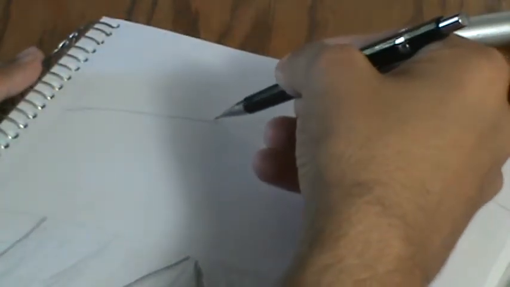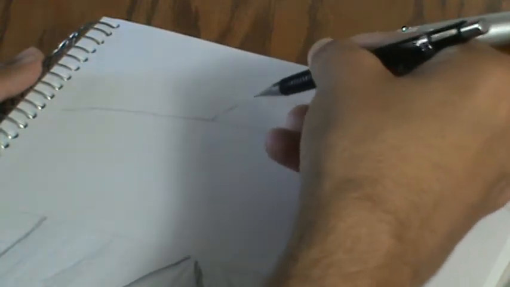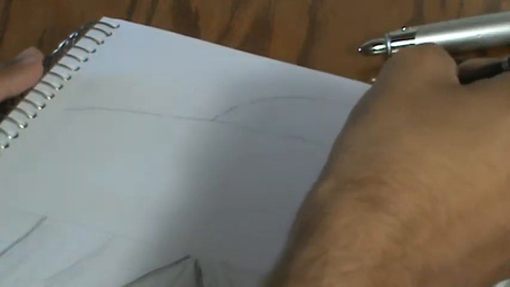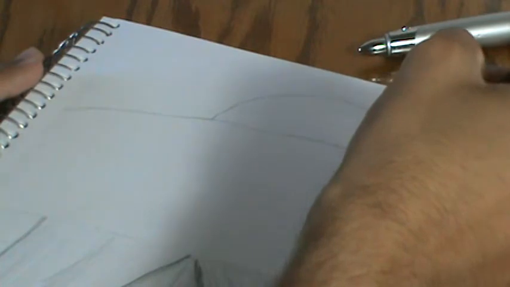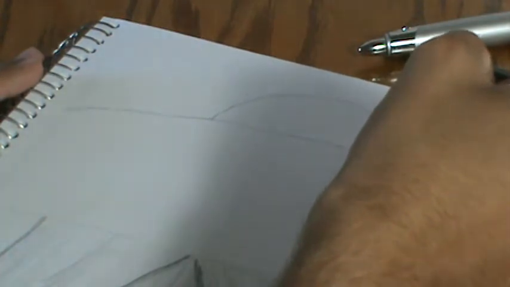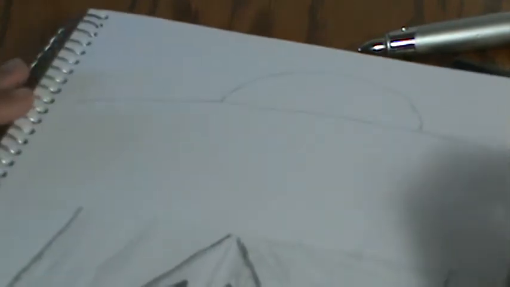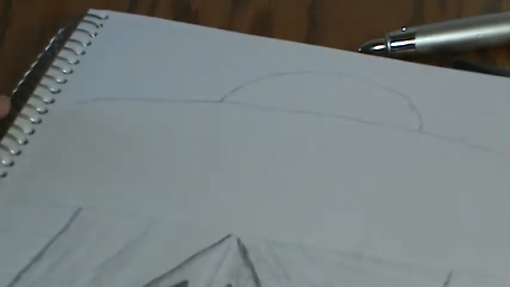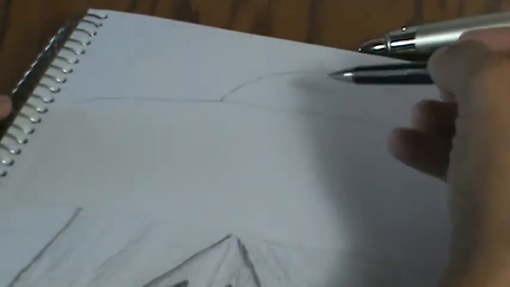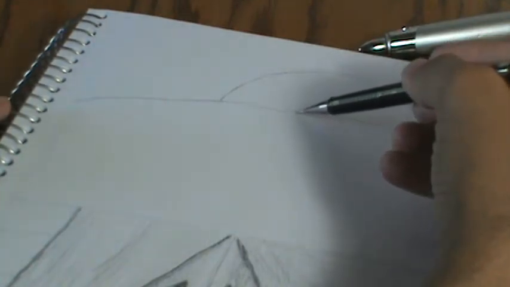Now, this is going to be a very common one I'm going to do. You'll probably see a lot of people do this. But let's just put a setting sun for the background. Just a little half circle. Like so. And now, let's give that an illusion that there's a pathway heading that way. Something kind of like this.